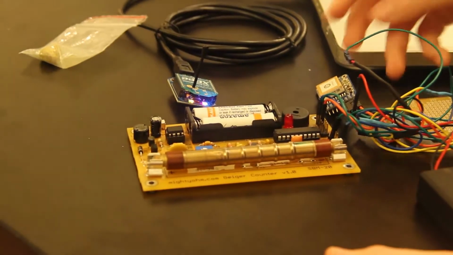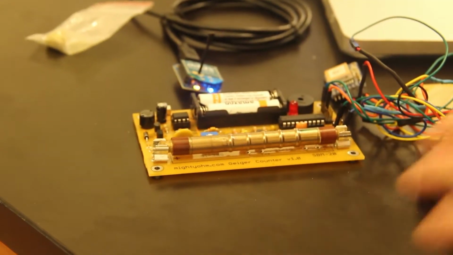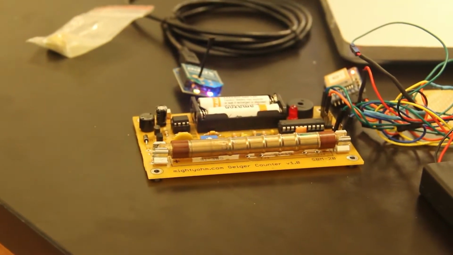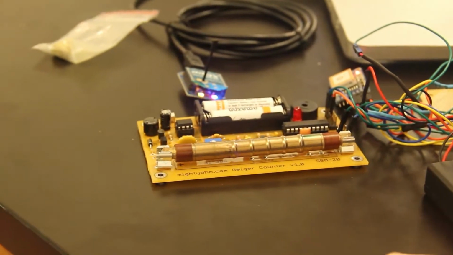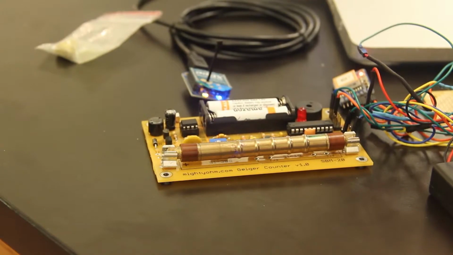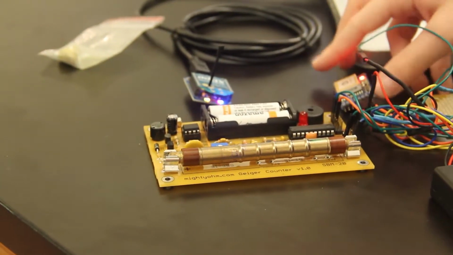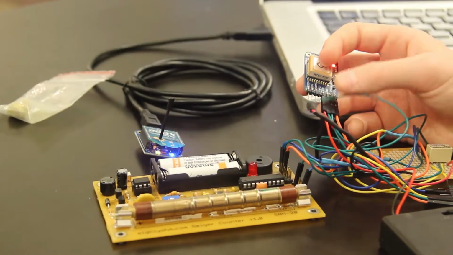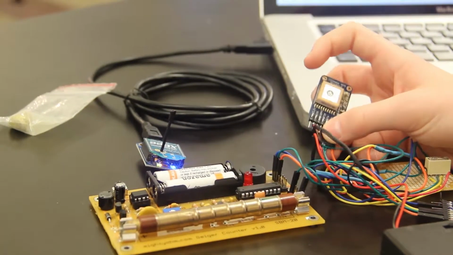Now, I wanted to be able to make this project so that it can detect radiation levels over a wide area and essentially map where radiation levels are highest. So to do that, I attached a GPS unit to it.